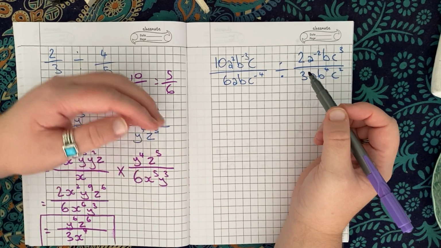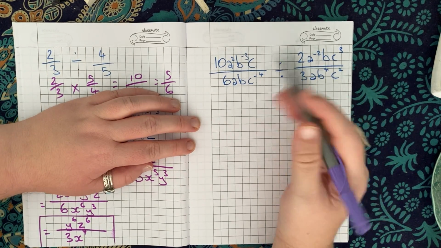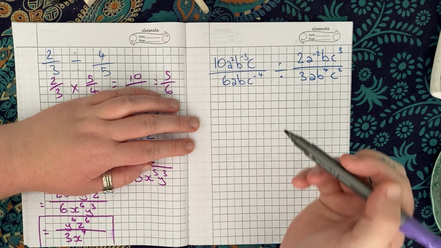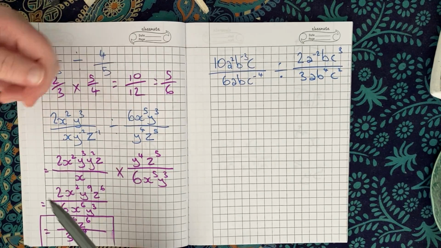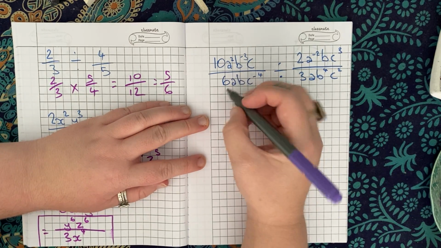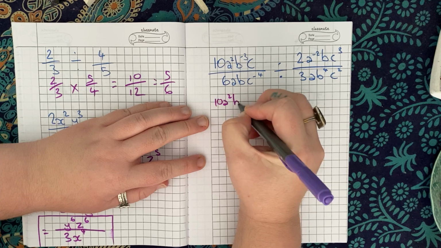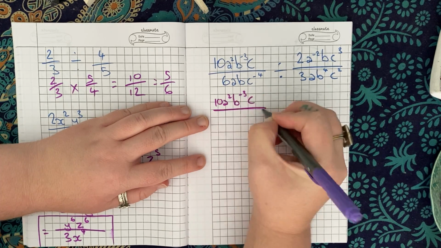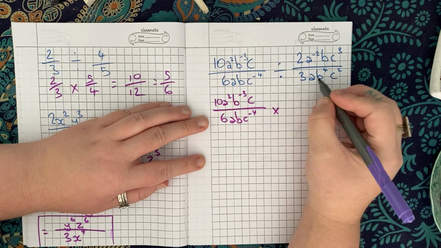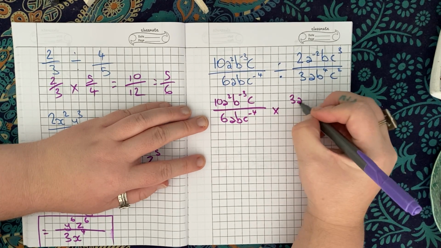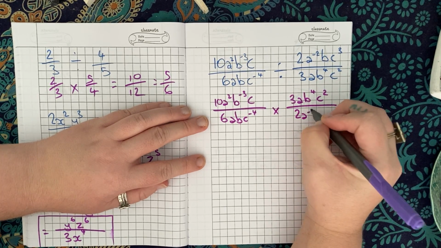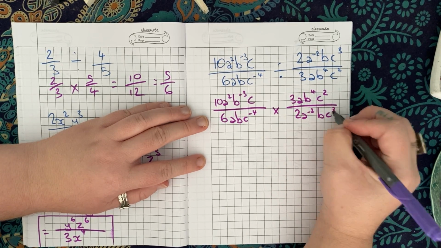So I might do it slightly differently this time. This time I'm not going to flip everything around, I'm just going to move this, put them all together, then deal with my negatives. So you can deal with your negatives first like I did over here, or you can deal with them later like I'll do this time. So 10a squared b to the power of -3 c over 6abc to the power of -4, times, and then I'm going to reverse this, so 3ab to the power of 4 c squared over 2a to the power of -2 bc cubed.